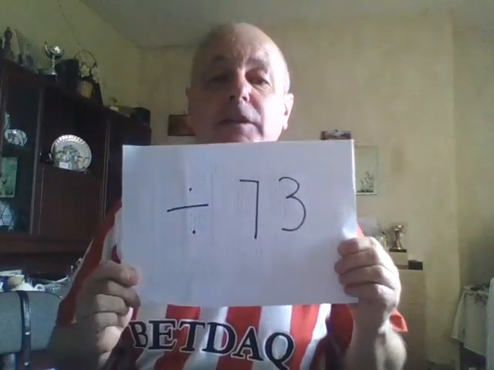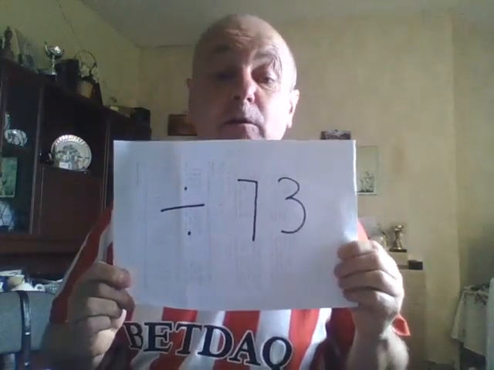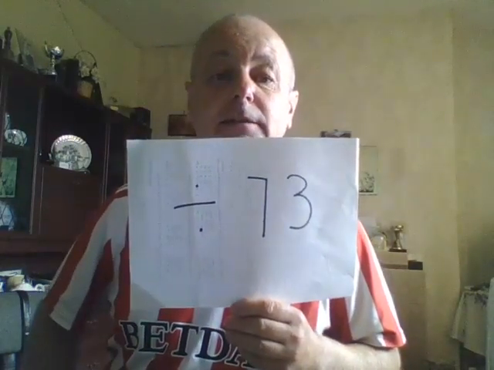Once you've done that, you will need to divide by 73. You may or may not need to press the equals button, depending on what sort of calculator you've got. And then you need to divide again by the 4-digit number that you started with. So in my case it would be 1, 2, 3, 4, but obviously it was the 4-digit number you started with. You may need to refer to a piece of paper if you can't remember what it was.